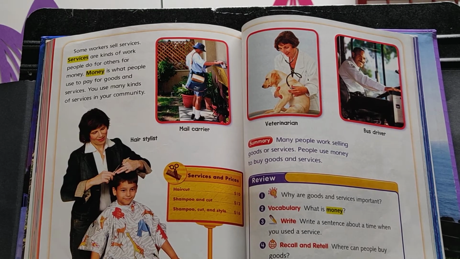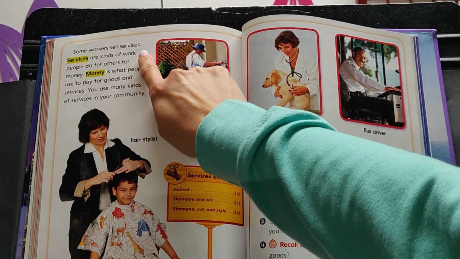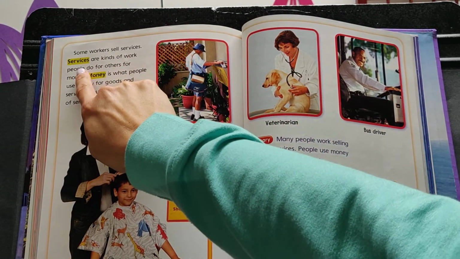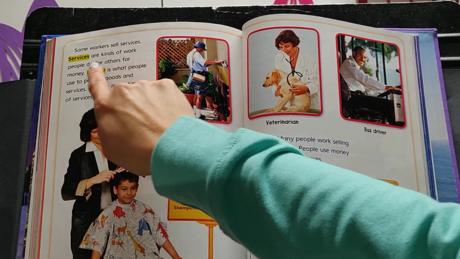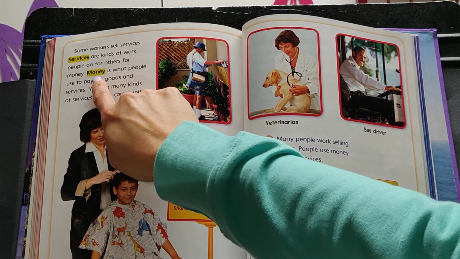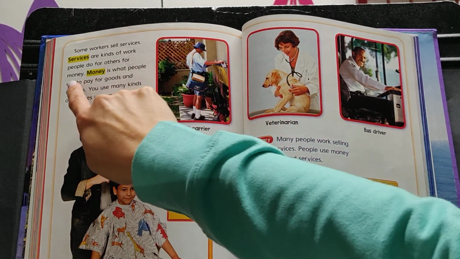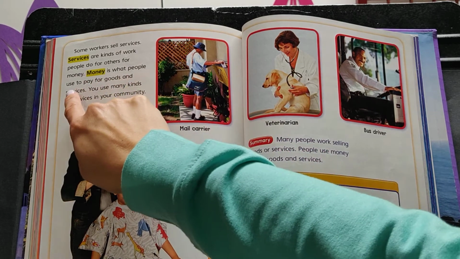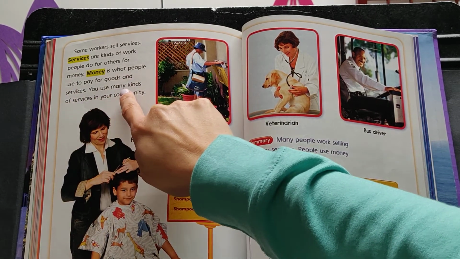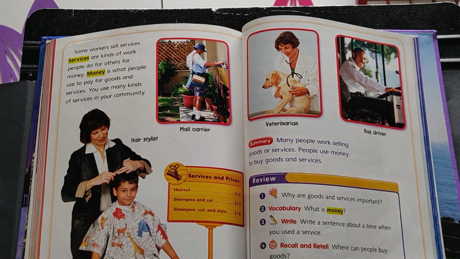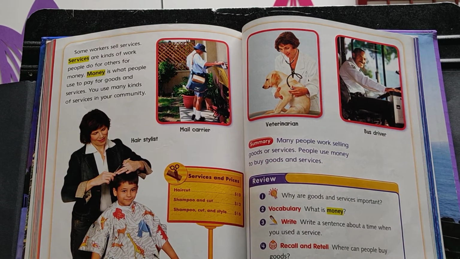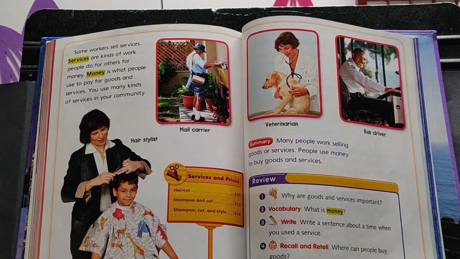Ready? Begin. Some workers sell services. Services are kinds of work people do for others for money. Money is what people use to pay for goods and services. You use many kinds of services in your community. For example, services are jobs or types of work that a person does for other people and they earn money.